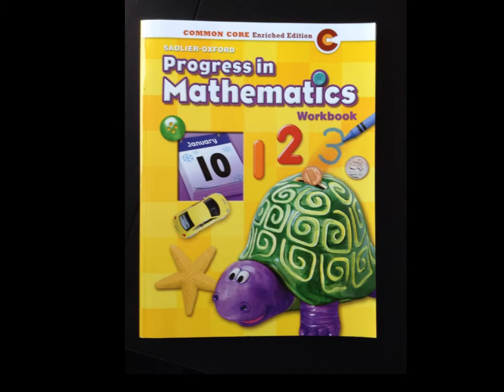We will now look at your student workbook. This contains additional practice pages, Common Core lessons, Common Core lesson practice, and performance tasks. A good way to tell the difference between your main Student Edition and this book is that this is referred to as a workbook, as seen here on the cover.